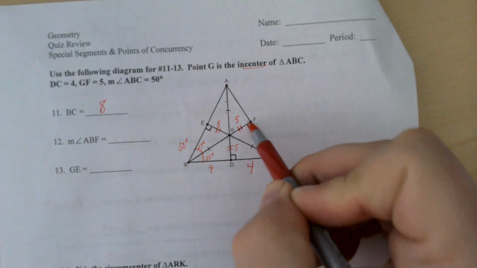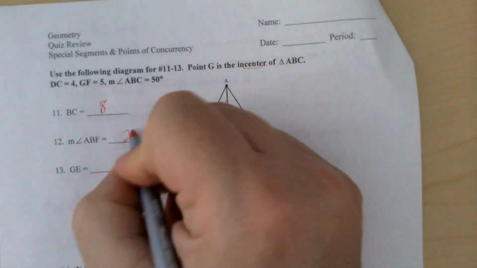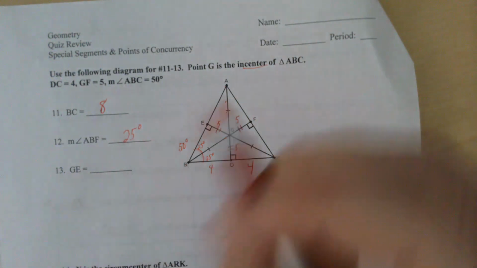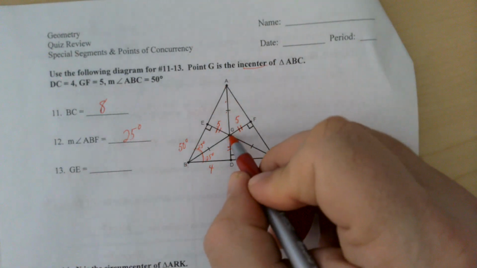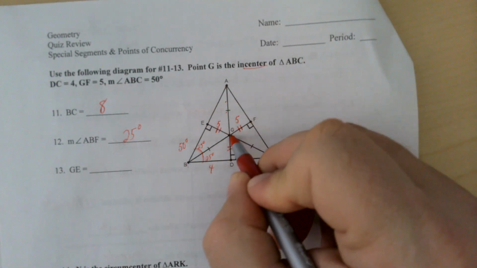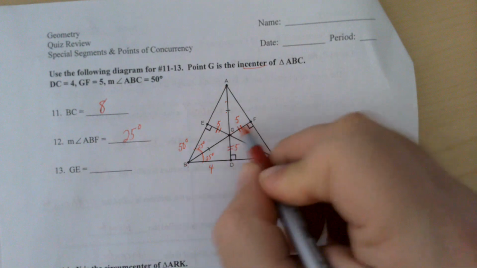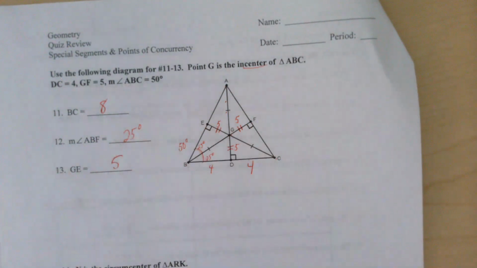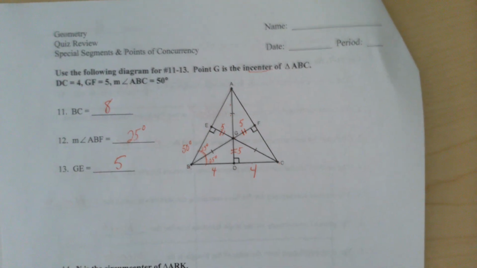ABF is half of 50, which is 25. That's where the 25 degrees is coming from. And then when I ask for the distance from G to E, it has to be the same distance as G to F, same distance from G to D. They're all equal distances. So this is a 5. That's all I need you to understand when it comes to an in-center.